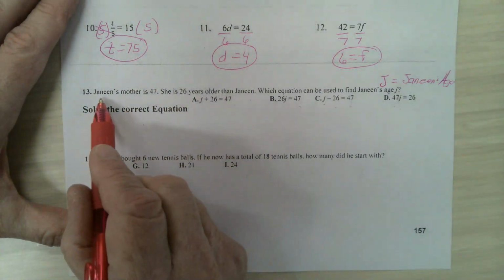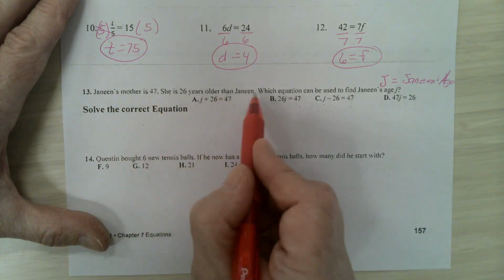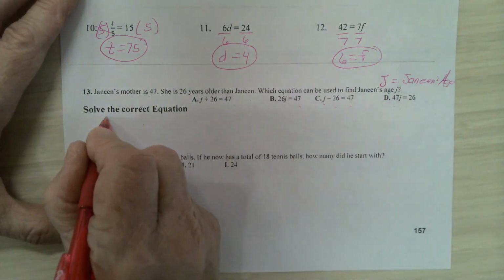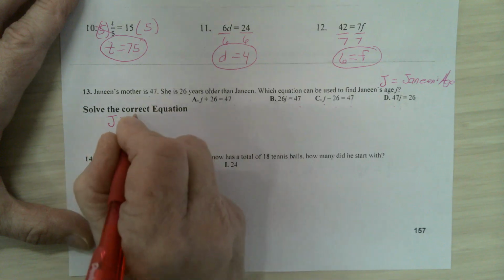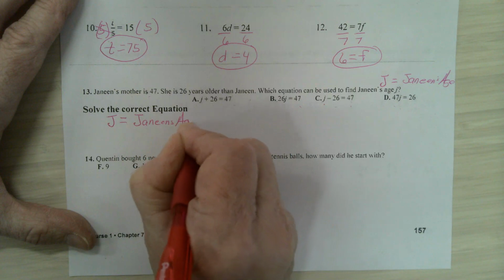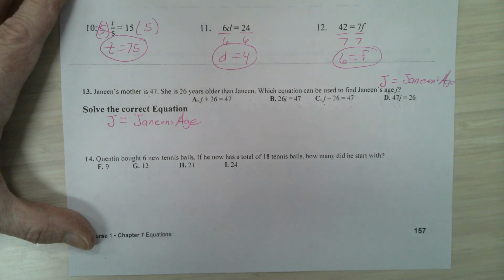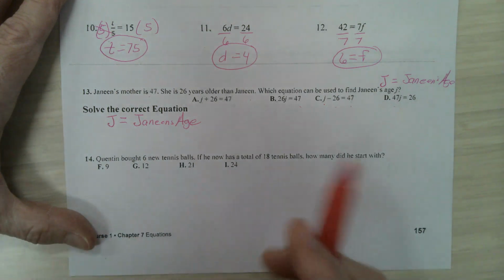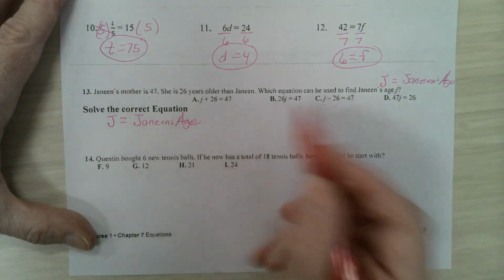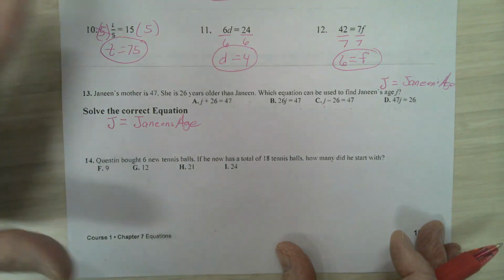Let's go back. Janine's mother is 47. She is 26 years older than Janine. Which equation can be used to find Janine's age? So we define the variable. J is Janine's age. If you don't have that on your paper, write it down now. Now, is Janine going to be older or younger than her mom? Younger. So if you don't know, look at which one of these equations is going to give you an answer that's smaller than 47. So that's one way you can do it.